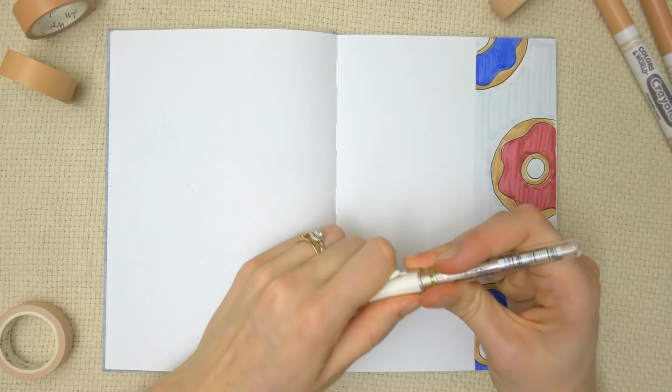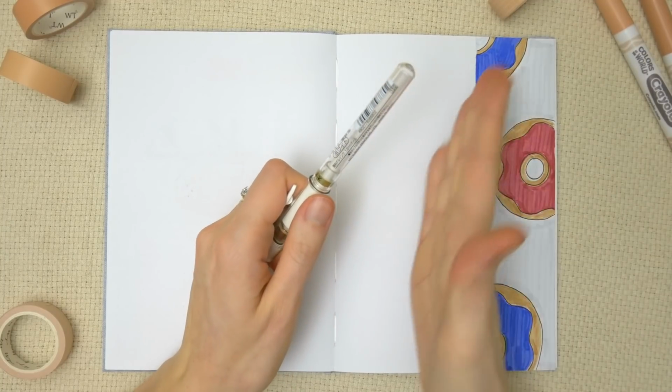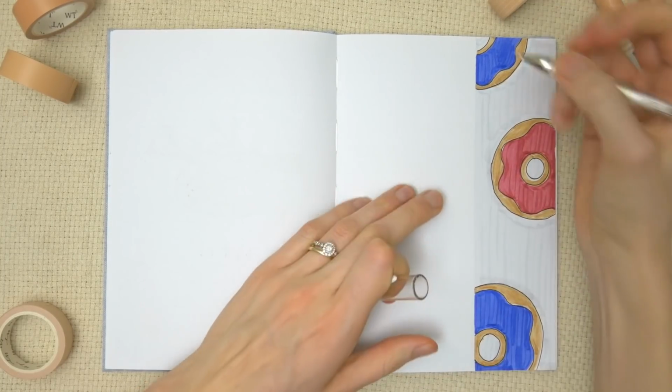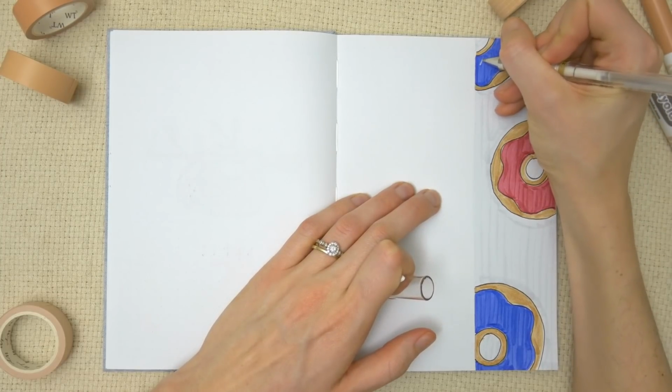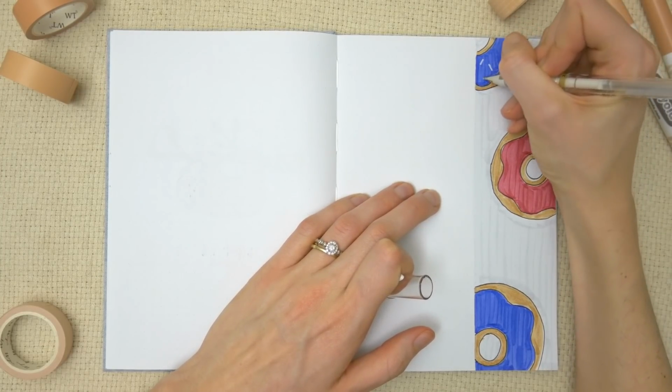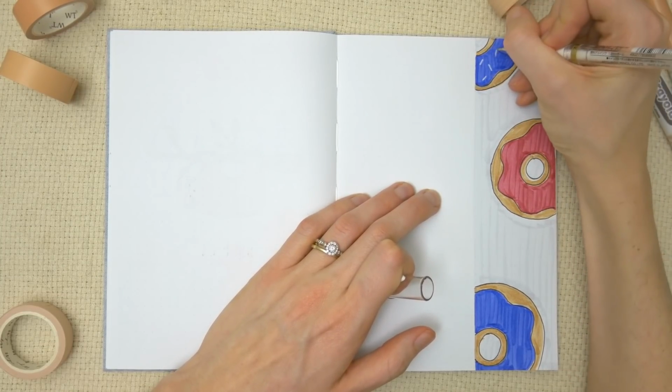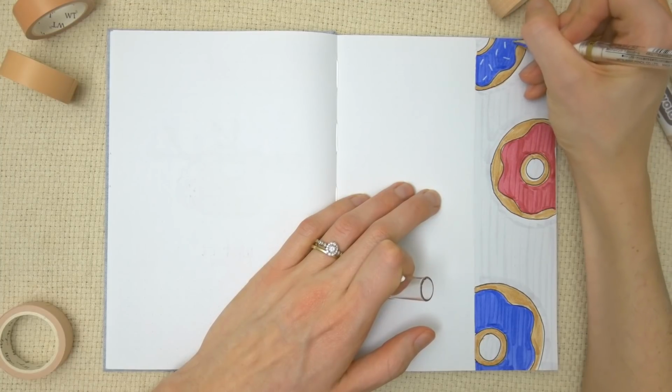Or you can just draw like lines as sprinkles. And that's what I'm going to do here. I'm just going to draw in some lines. But again, if you wanted to take this in a different direction and do a bunch of fun swirly designs, you certainly can.